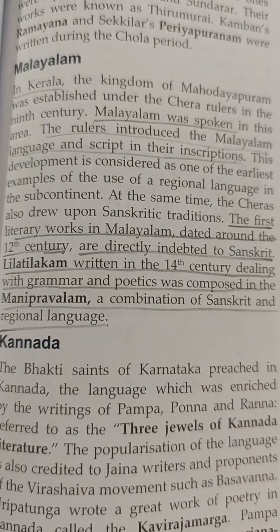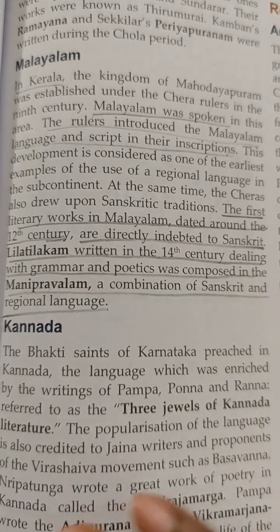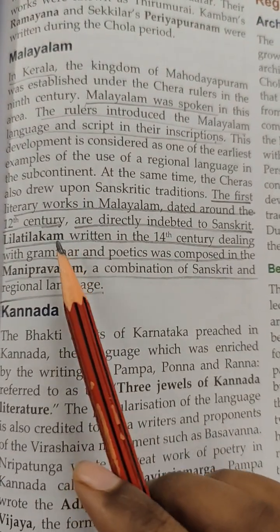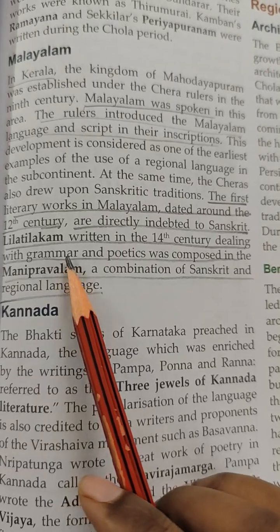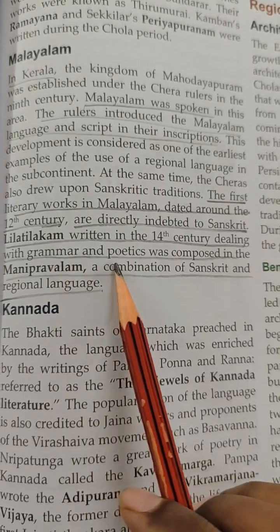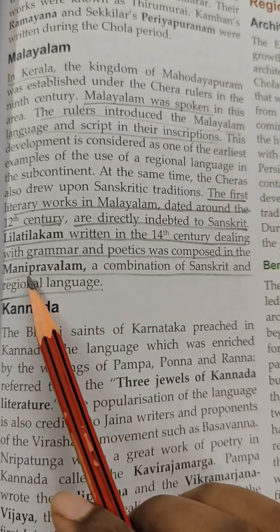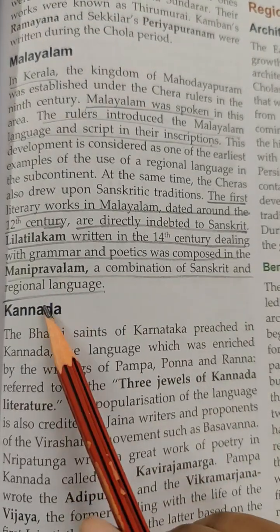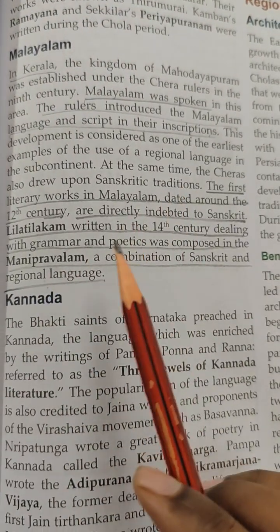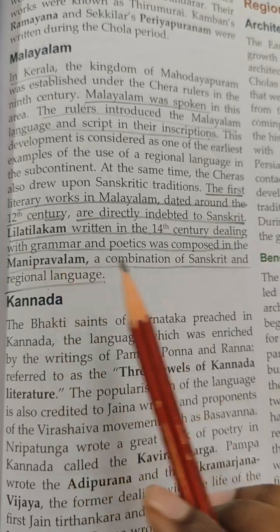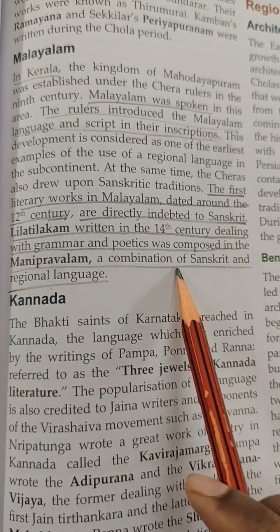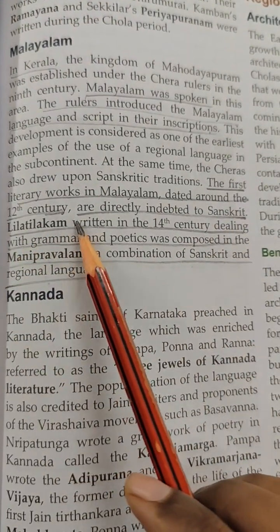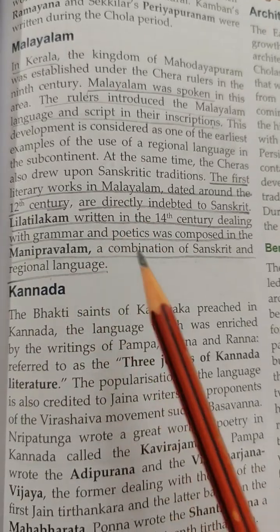Another work that was written in the 14th century was Lilati Lakam, which deals with grammar and poetics. It was composed in another language, that is Mani Pravalam, which was the combination of Sanskrit and the regional language Malayalam.